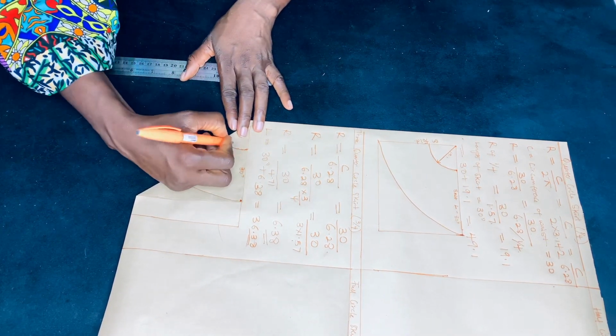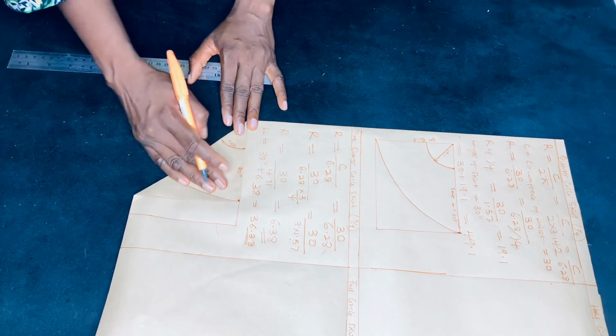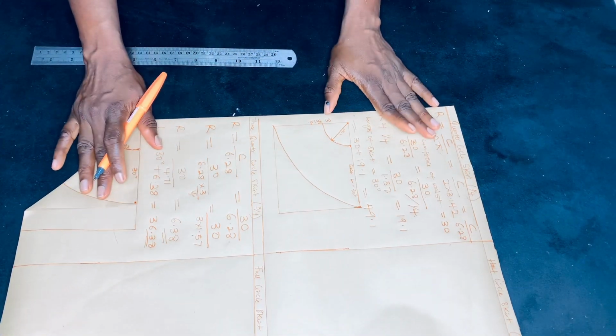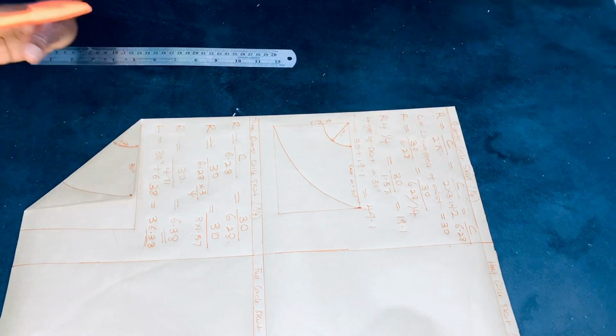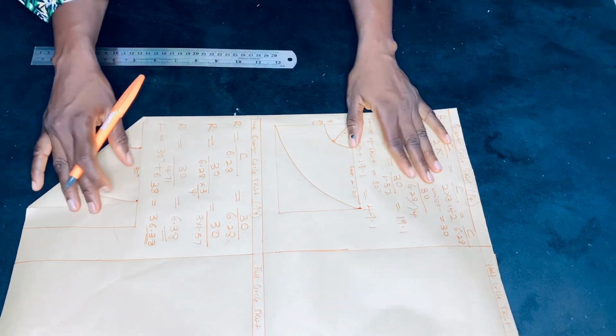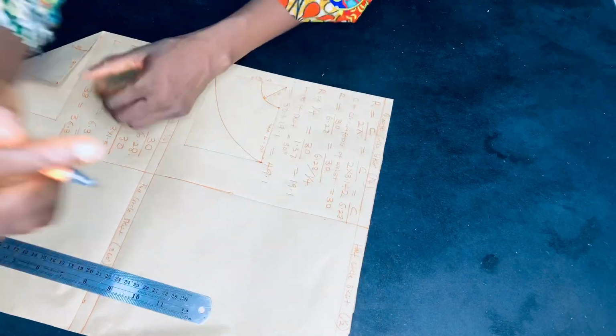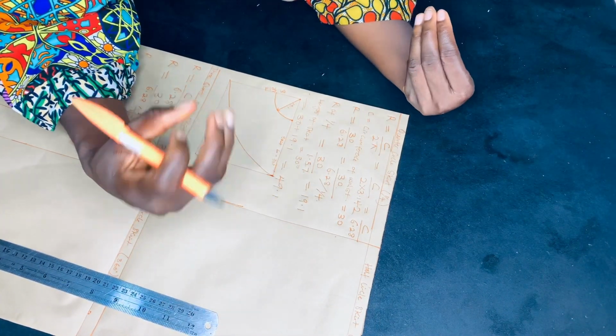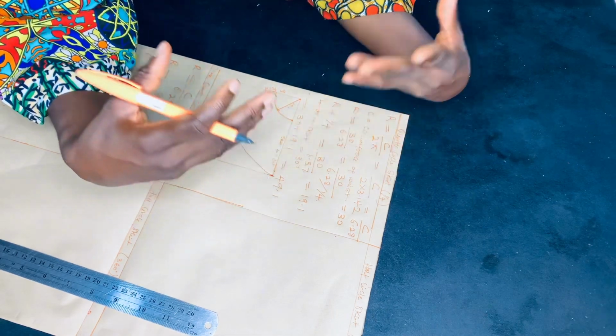This is 6.38. So this is my quarter circle skirt. Okay, so I hope we are following. This is very easy. If you understand this formula, it will be very easy for you to cut any type of skirt. So now for the half circle skirt, we have even gone through the hardest part. Now we understand the formula, and we'll just go ahead to calculate our radius.